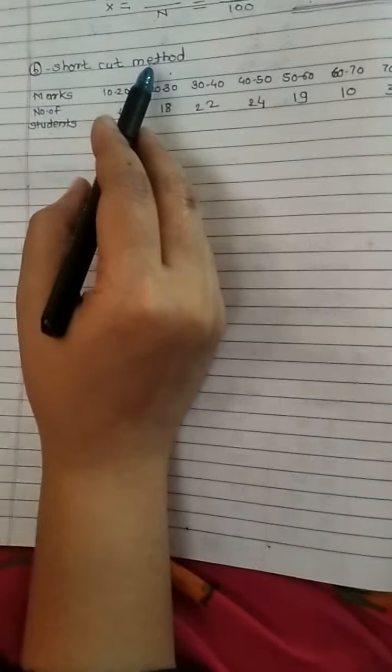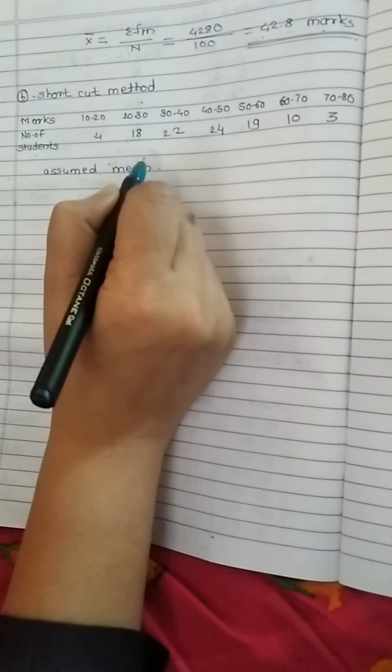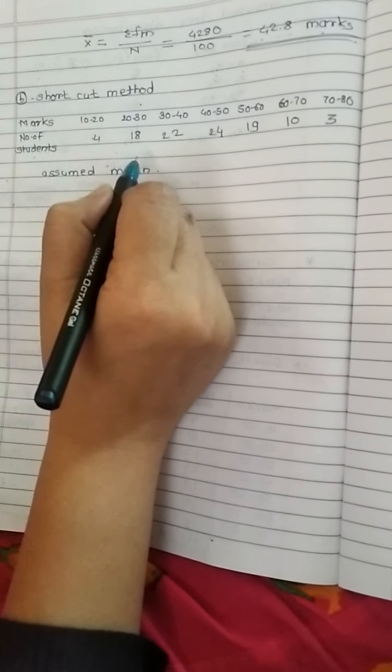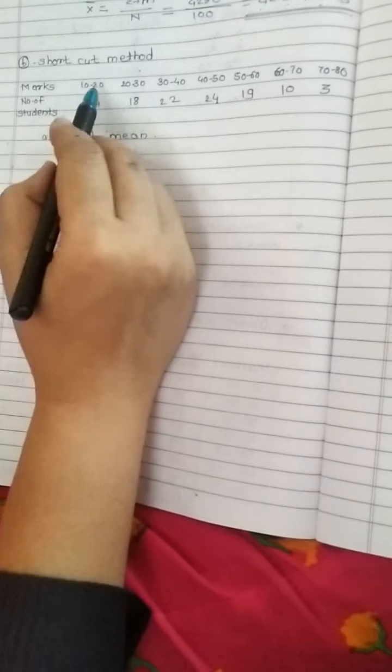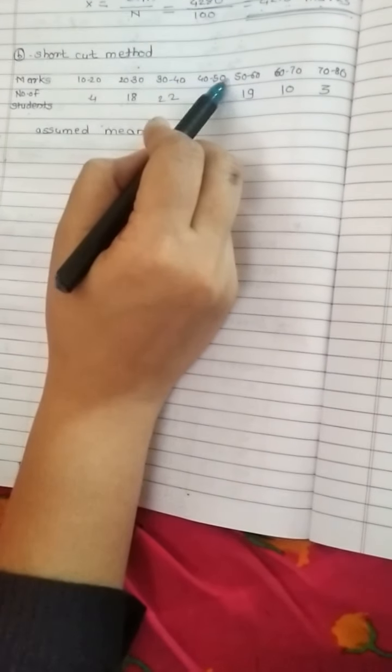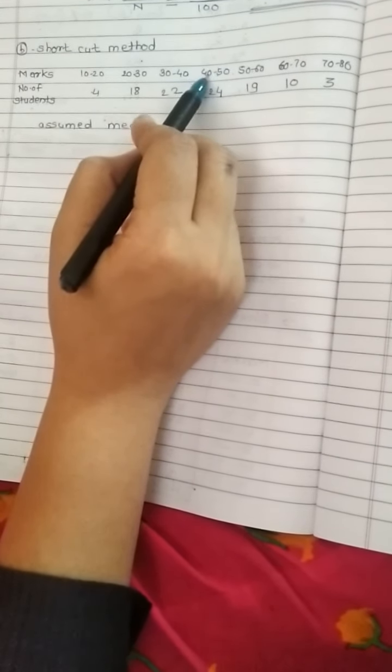Now, in the shortcut method, we have to take an assumed mean. We can take this assumed mean as a middle value of x, that is a midpoint. Sometimes in case of a grouped frequency distribution, we will take a midpoint of this midpoint.